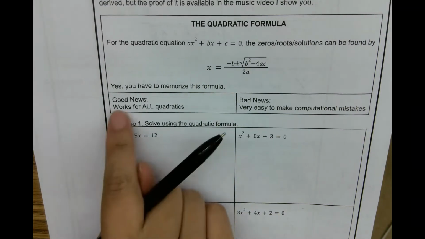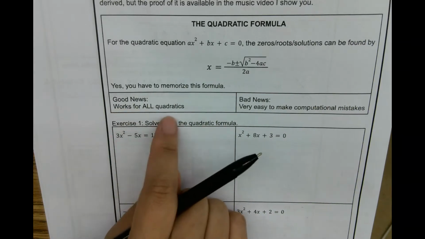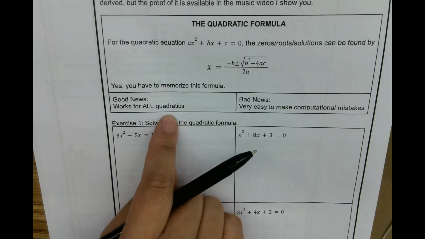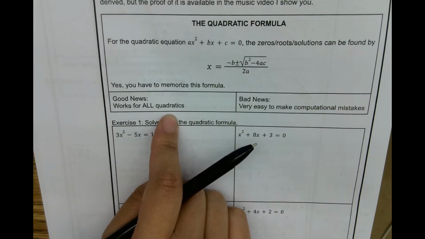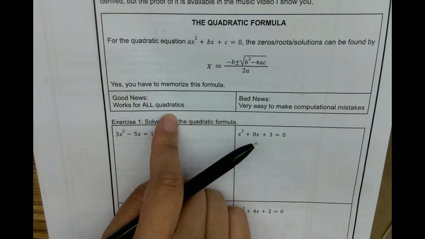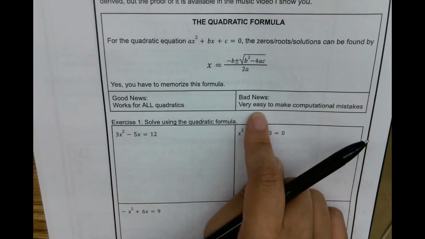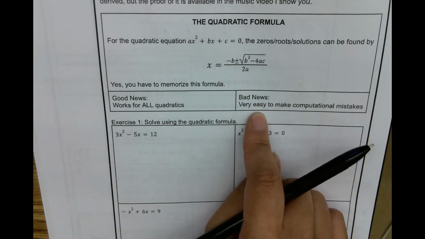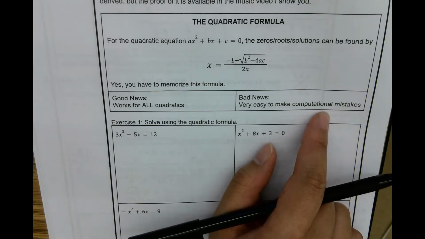So, good news about the quadratic formula: it works for all quadratics, whereas with factoring, the quadratic has to be factorable, or with completing the square, it has to be nice and easy, because b has to be even. The bad news is that while it is very easy to use and it works for everything, there are a lot of ways that we can sometimes make computational mistakes.